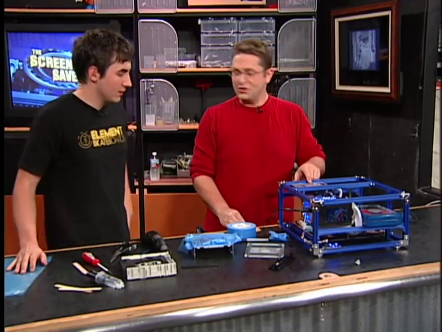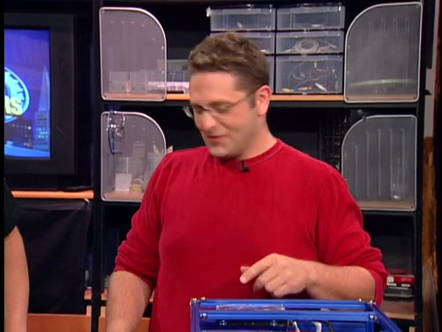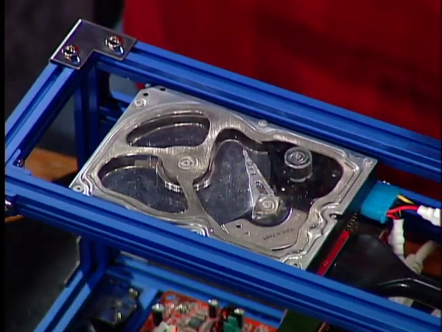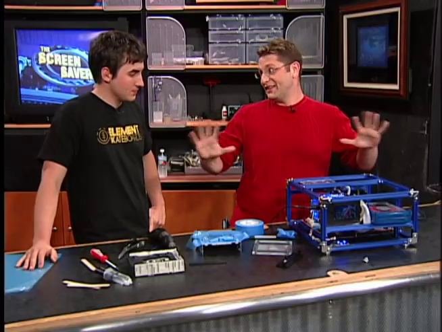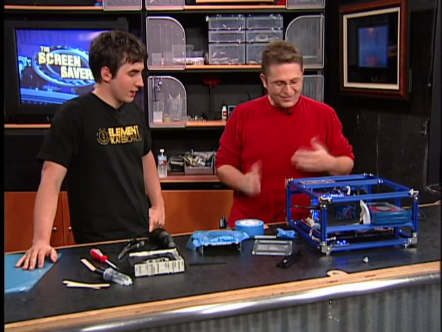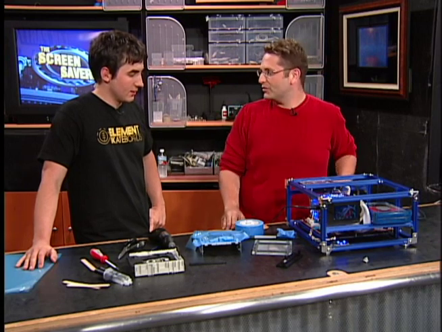Okay. I ruined two making this one, actually. And this one will probably fail, I would say probably orders of magnitude faster than a regular one, because I opened it in a regular room. I mean, I cleaned it really, really good, but it's not a clean room. Right. So I introduced dust into the environment, which it shouldn't be in there.